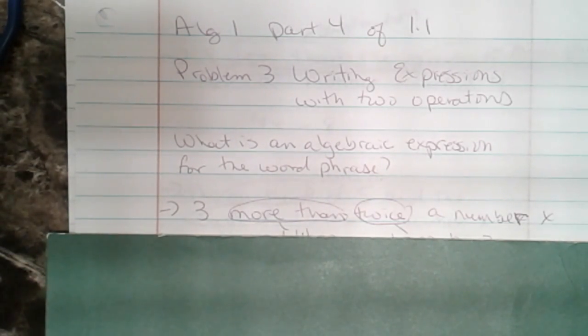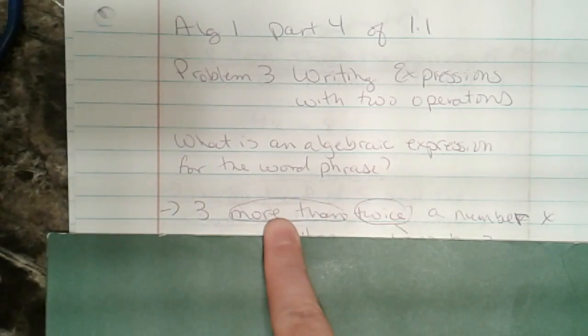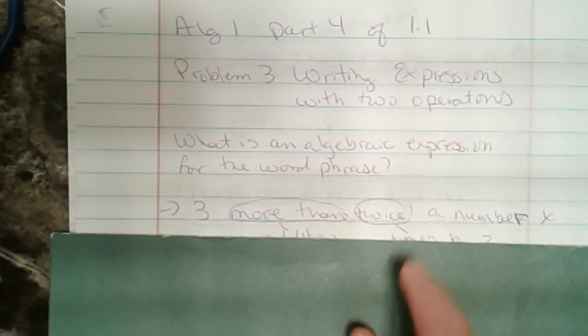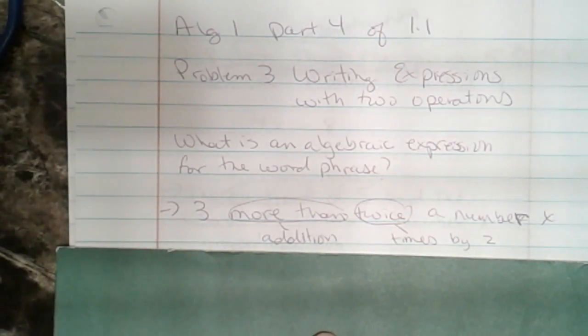Well, there's a couple things, and you notice I've been circling a lot of stuff in here. It's the words that mean operations. So more than, we know, means to what? It means to add, doesn't it? More than means to add. Twice, well, if I have twice of something, then I have 2 times as much. So not only is it multiplication, but it also means timesing by 2.